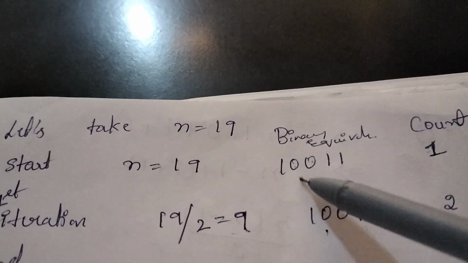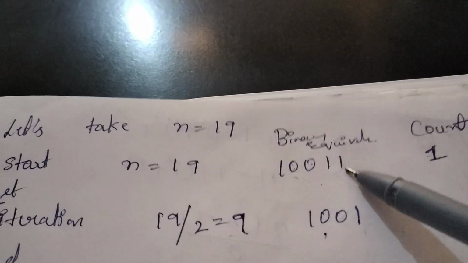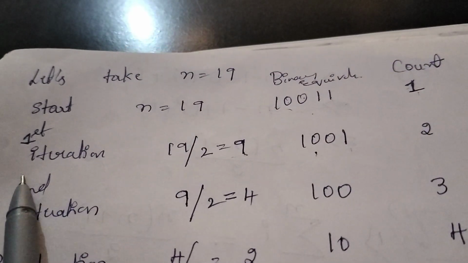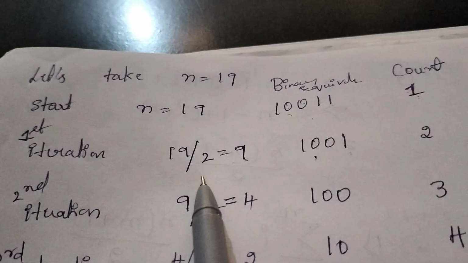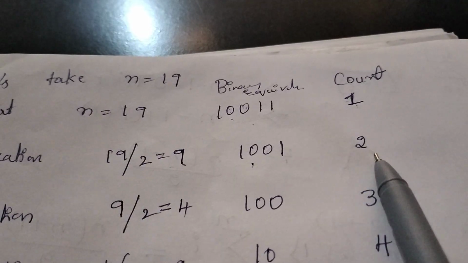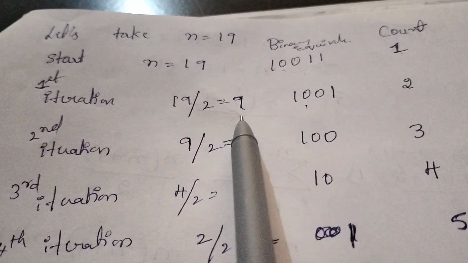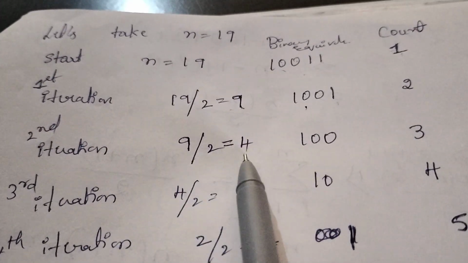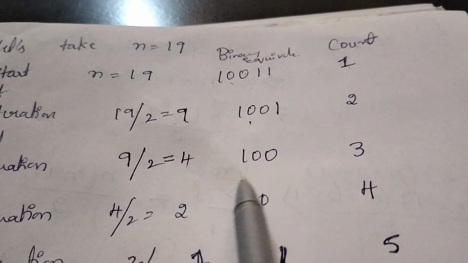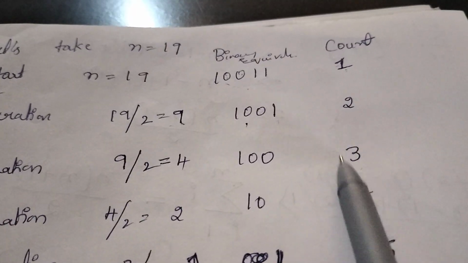So we started with 19, and its corresponding binary equivalent is 10011, and we should increment the count value by 1. In the next iteration you divide the decimal number by 2, get the corresponding binary equivalent, and meanwhile increment the count value. In the previous step we got 9. Again 9 divided by 2 is 4 point something. Take only the integer part, truncate the decimal part, and the binary representation of 4 is 100, and increment the count value. Count value is now 3.